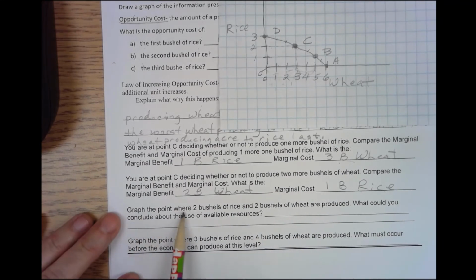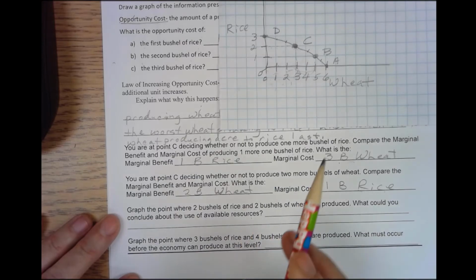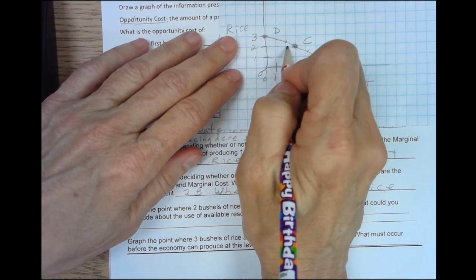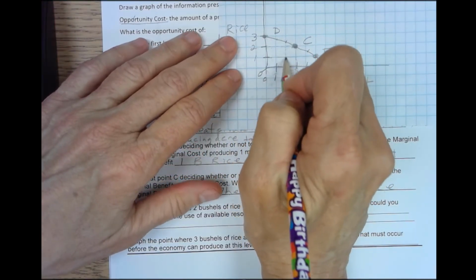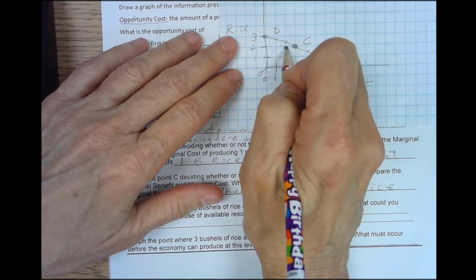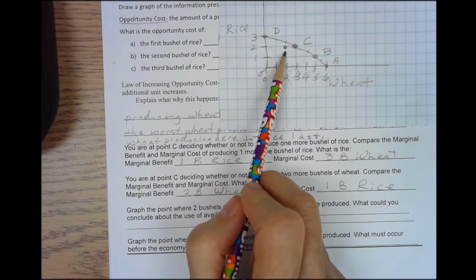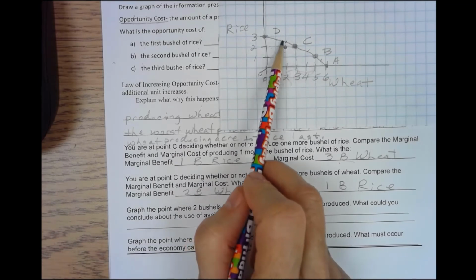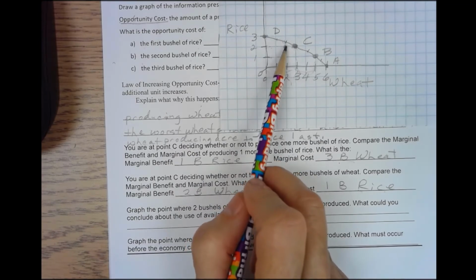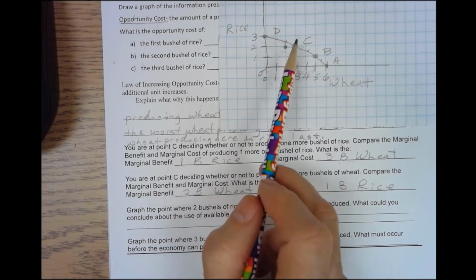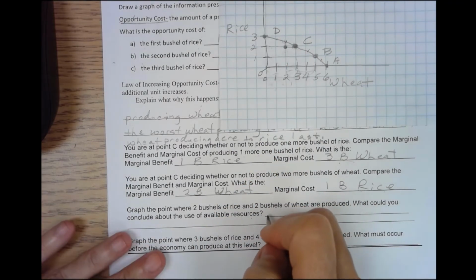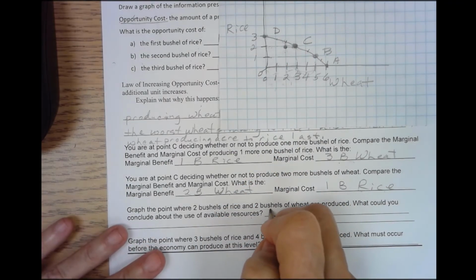Next, we graph the point where 2 bushels of rice and 2 bushels of wheat are produced. What could you conclude about the use of available resources? So here's 2 bushels of rice. Here's 2 bushels of wheat. That's the point where that is. So notice that it's below the production possibilities curve. So we are capable of producing more rice or more wheat or more of both. So that means that point is inefficient.